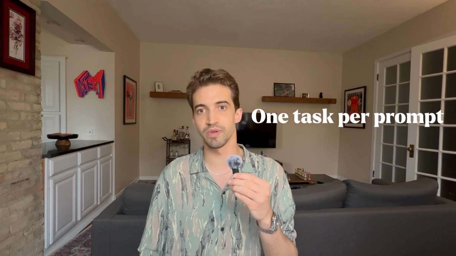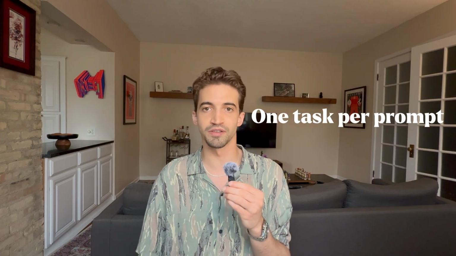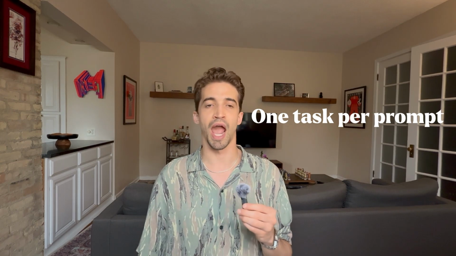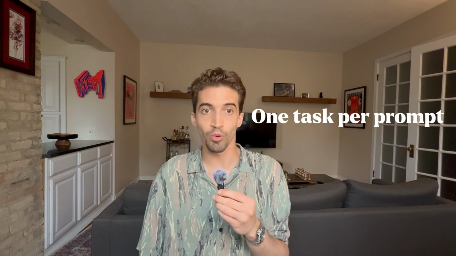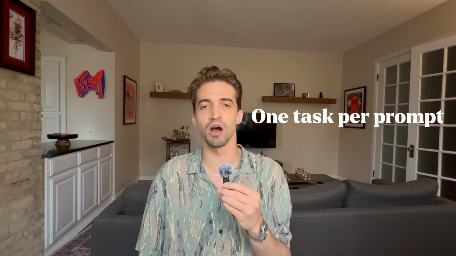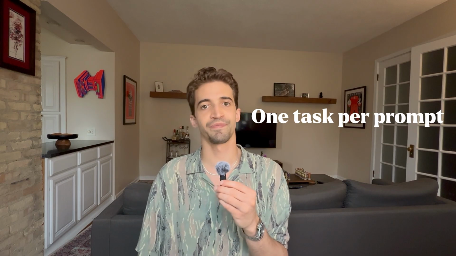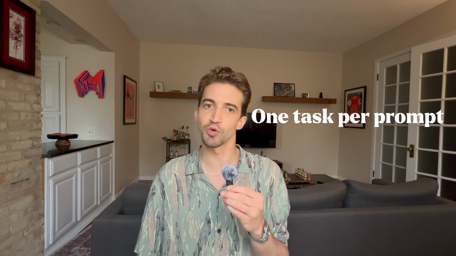Because Claude is going to be doing each one not that well. He'll kind of half do all three. And each of those tasks is important, so they should be on their own focused turn, right? Better output, fewer rework cycles, fewer tokens.